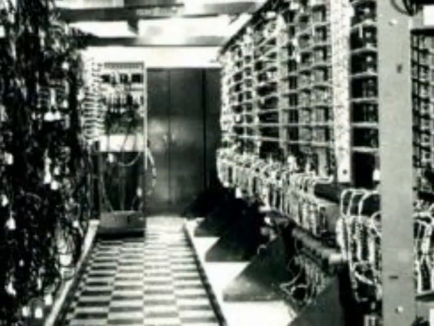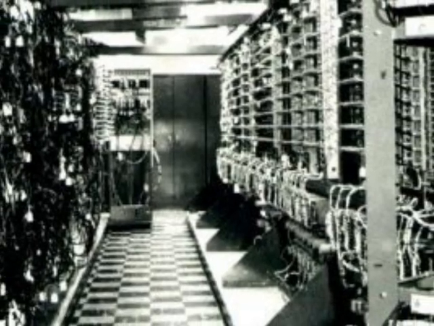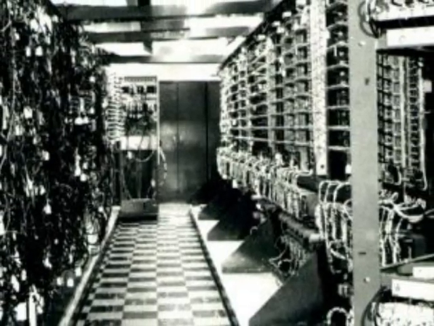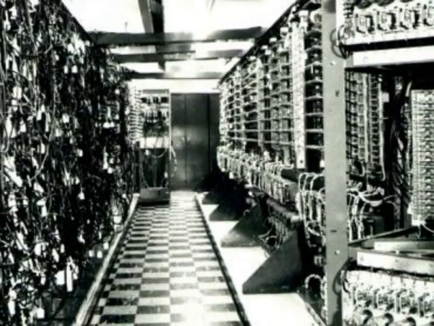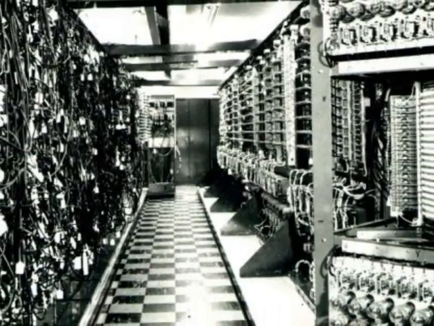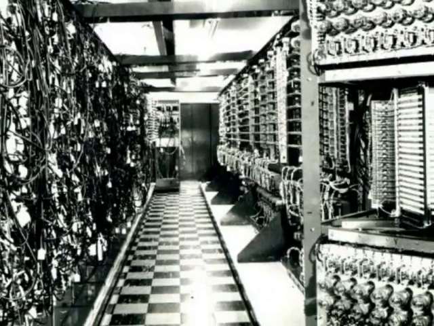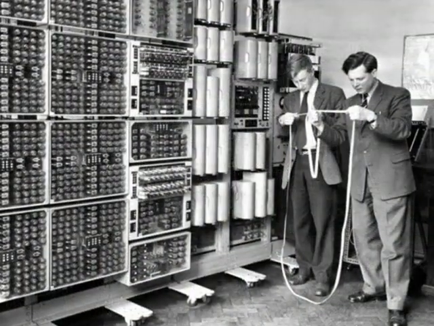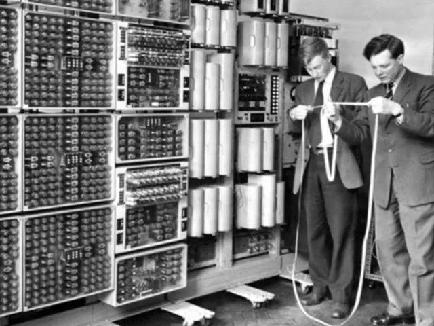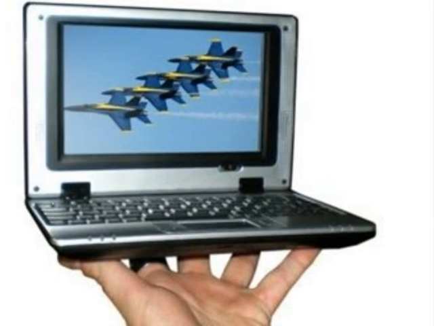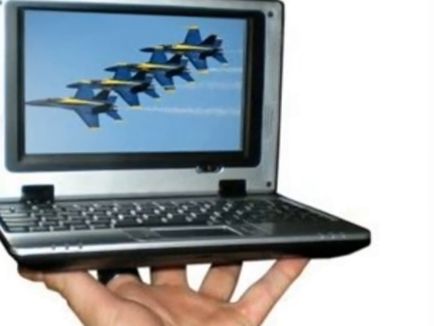Now, to recap, gone are the days when computers occupied whole rooms and they were huge, cumbersome, used a lot of energy, and required a lot of manpower 24/7, 365 days. These days, you can find a computer that you can hold at the palm of your hand.